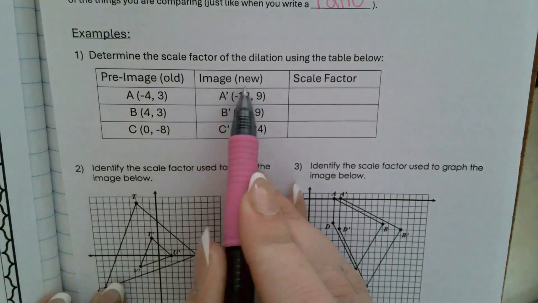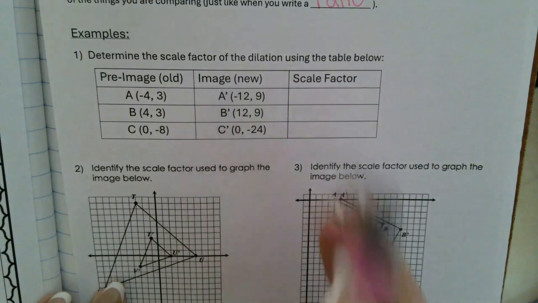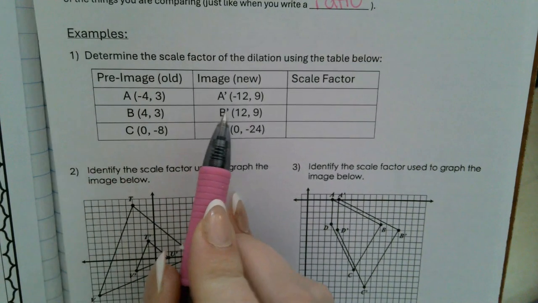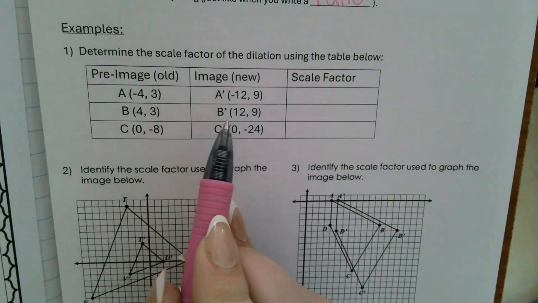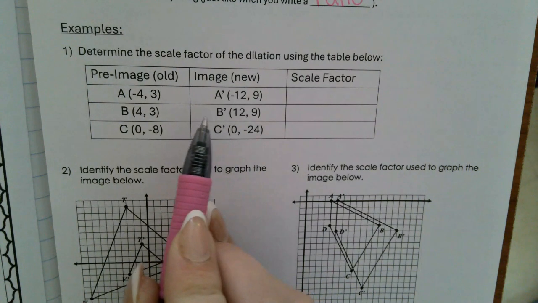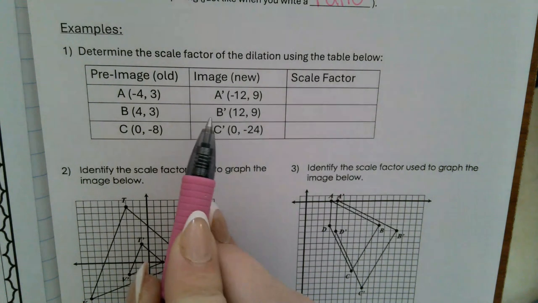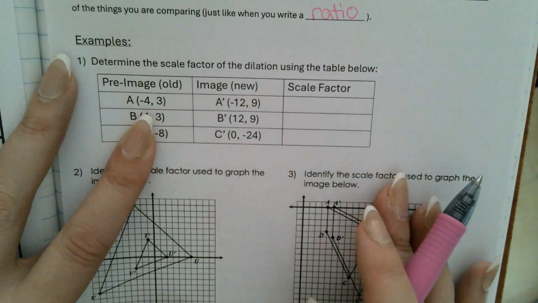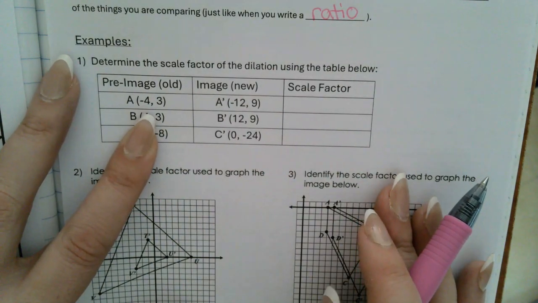The image is the new. Okay, so I'm just going to try and figure out the pattern here. Some of these, if it's a whole number that's your scale factor, it might be easier to just eyeball. You will have some fractions you might encounter, so then you might need to use the formula more. I'm going to pick a few of the numbers within these coordinates.